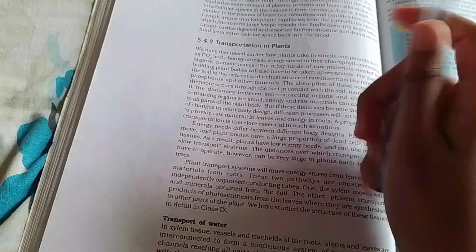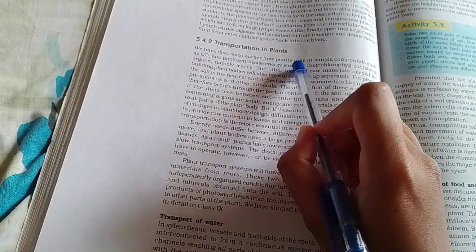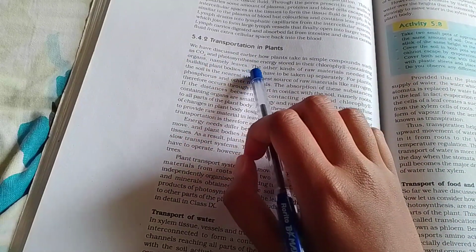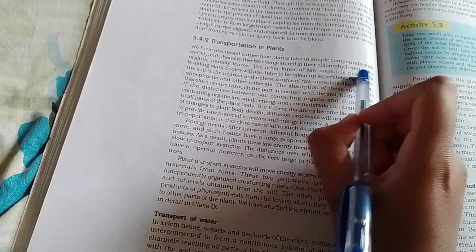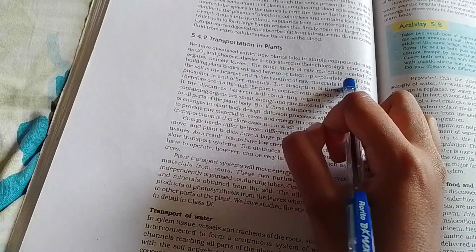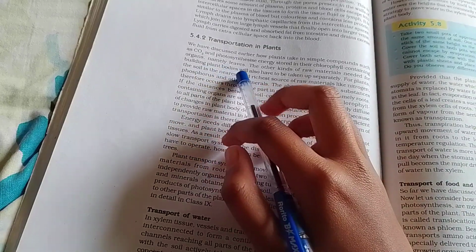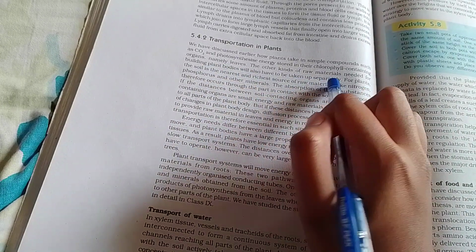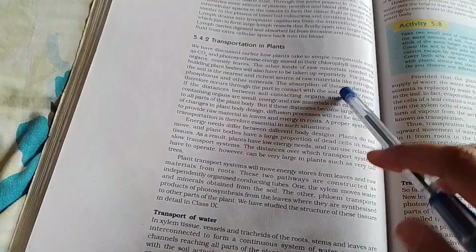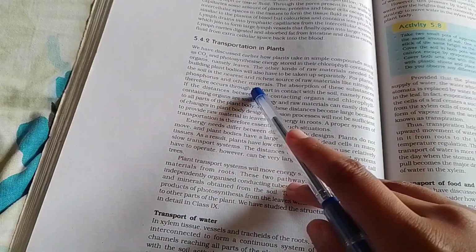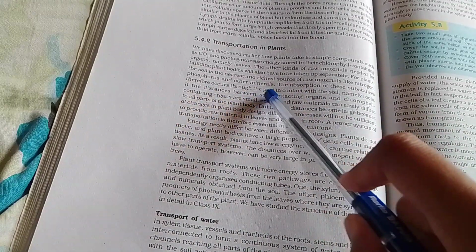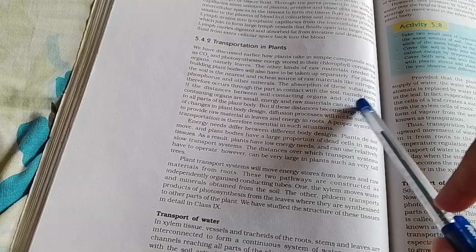We have discussed earlier how plants take in simple compounds such as CO2 and photosynthesize energy stored in their chlorophyll-containing organs, namely leaves. The other kinds of raw materials needed for building plant bodies will also have to be taken up separately. For plants, the soil is the nearest and richest source of raw material like nitrogen, phosphorus, and other minerals. The absorption of these substances therefore occurs through the part in contact with the soil, namely roots.